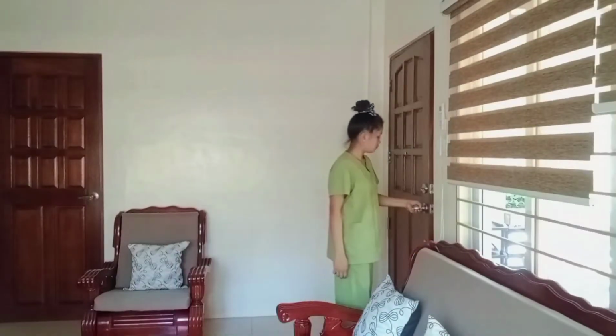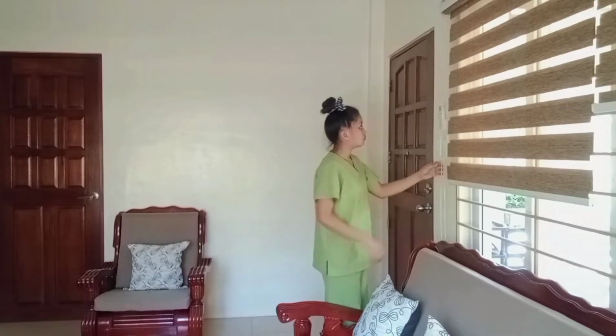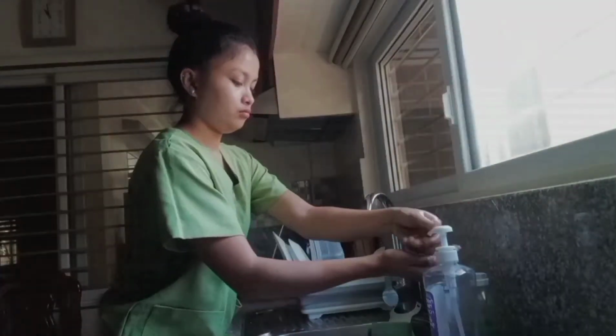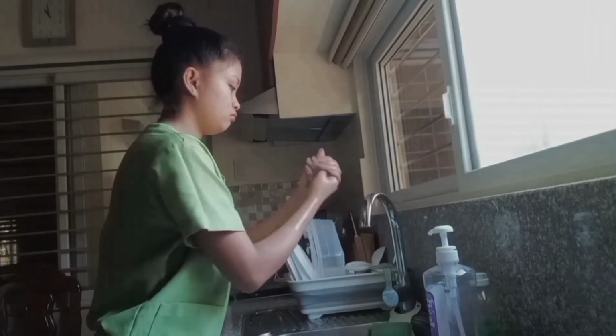Next, provide the client privacy. Perform a hand hygiene technique.